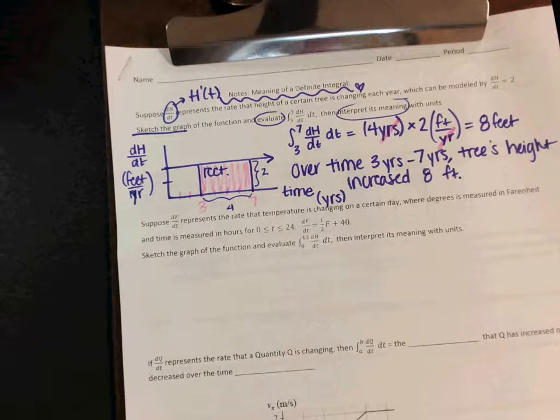Okay, I was measuring feet per year. I integrated and got feet. We know it's an increase because the 8 was positive. Can integrals also come out to be negative? Is that possible? Okay, that would represent a decrease in whatever you are measuring. Okay? So let's do the next one.